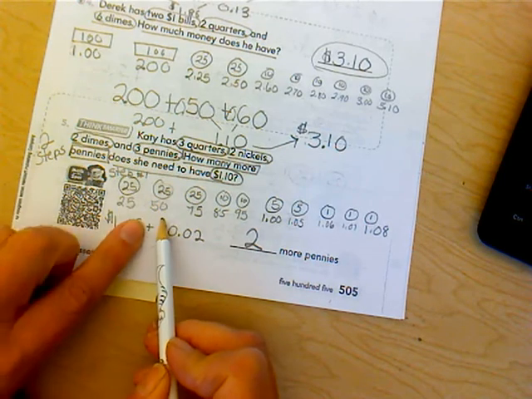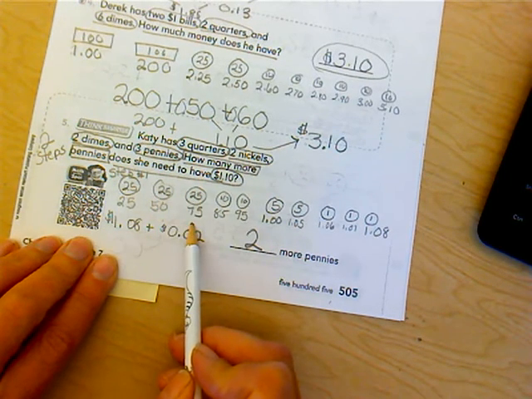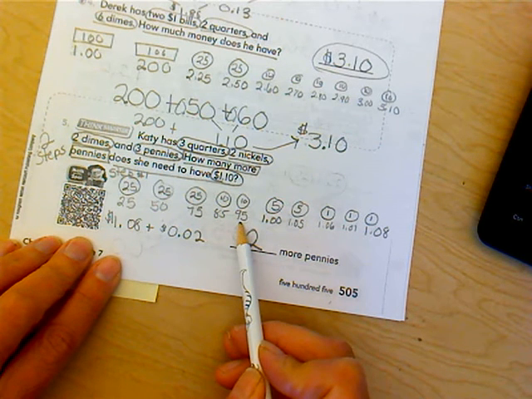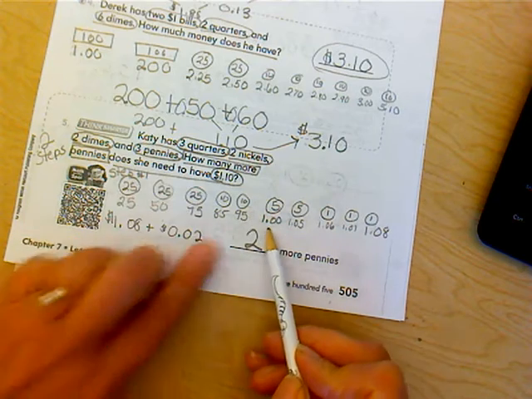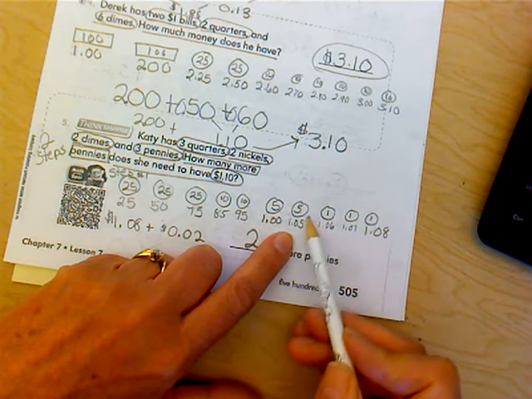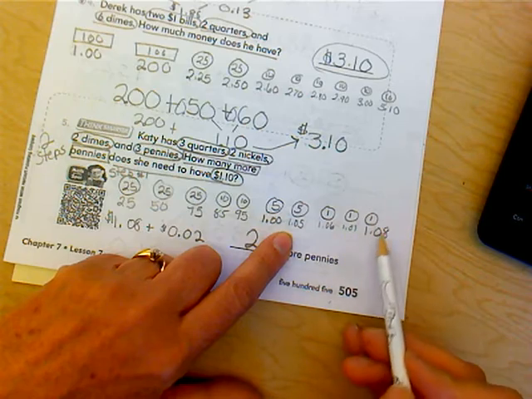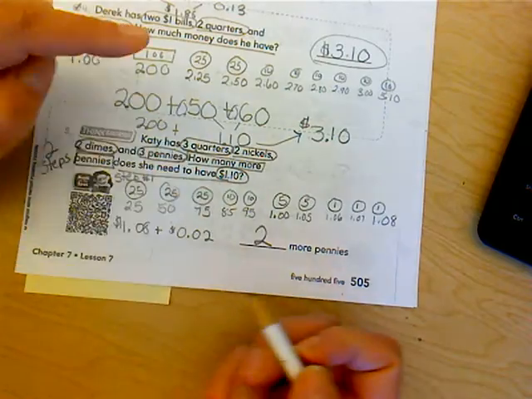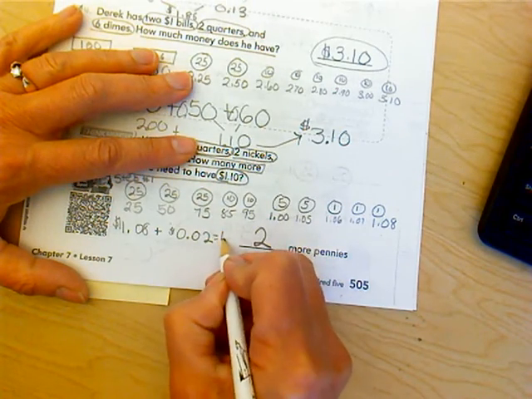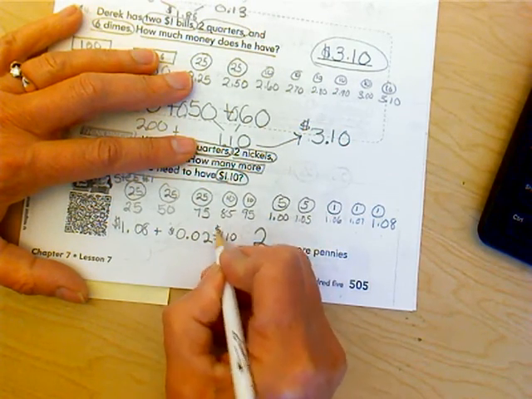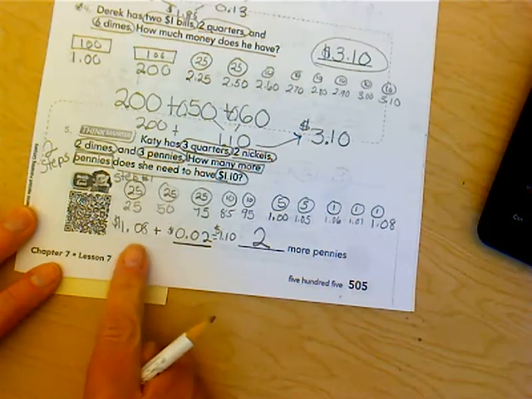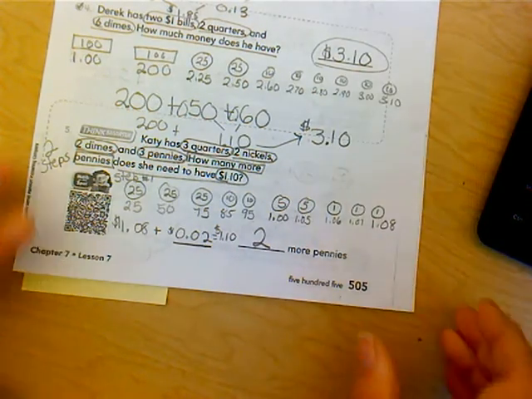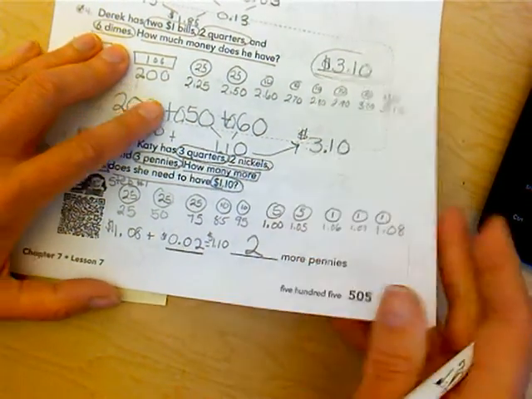25, up 25 put me at 50, up another 25 put me at 75. Up 10 put me at 85, up 10 more, 95. Up 5 put me at $1, going up 5 more, $1.05, $1.06, $1.07, $1.08, and I needed to get up to $1.10. So what I actually did is I thought to myself, what would I have to add to $1.08 to get to $1.10? And I could see that I needed 2 more pennies. So I just did a missing add-in there.